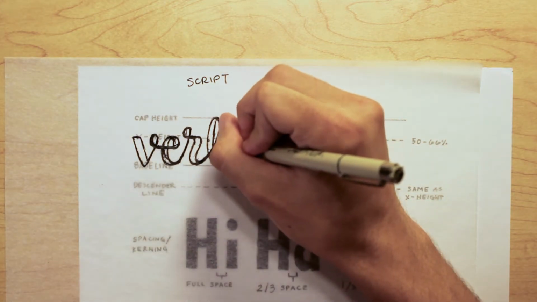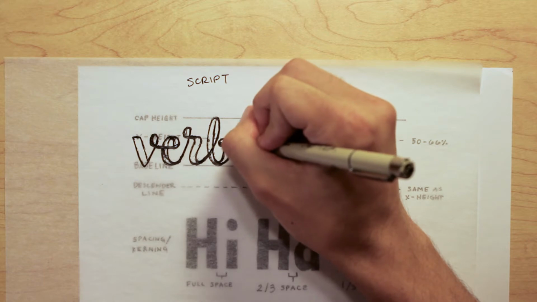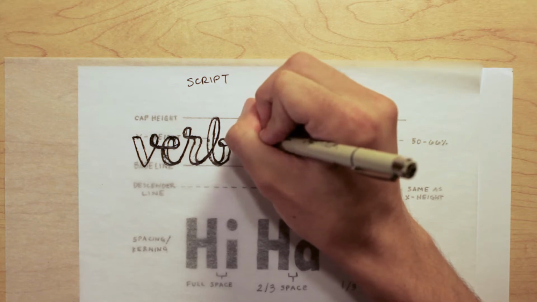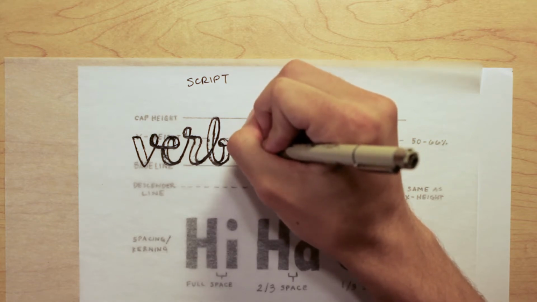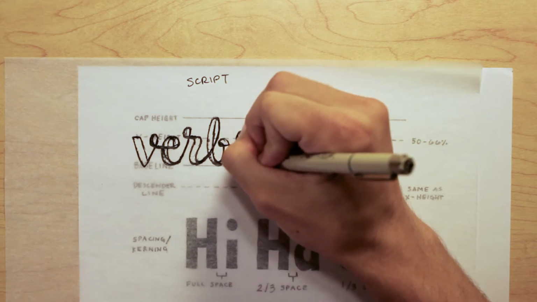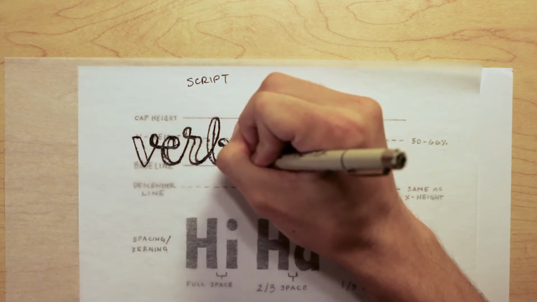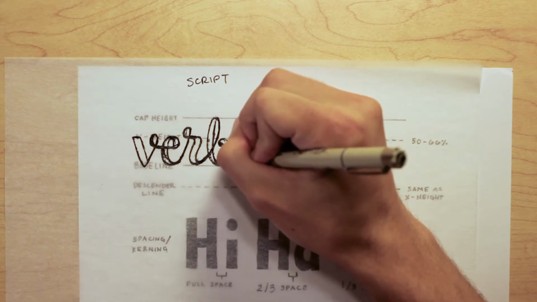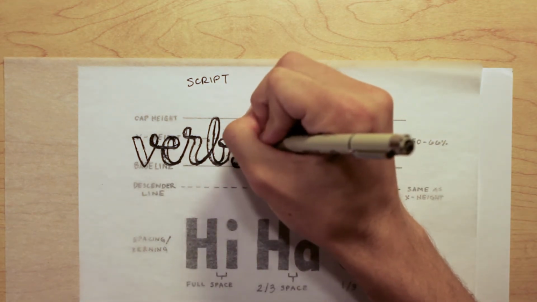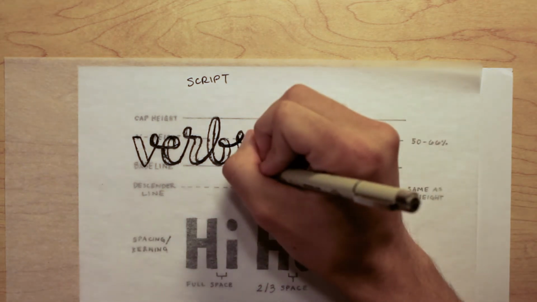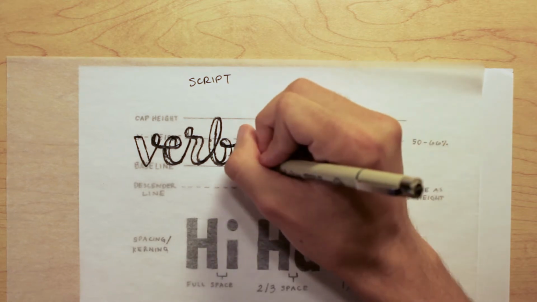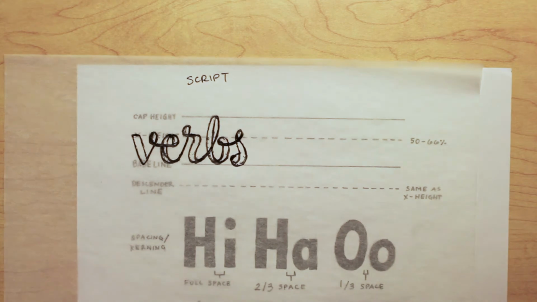S, similar to the R, it loops back around, but the loop goes a little bit above that X height and then comes back and creates a curved stem, and then overshoots that baseline a little bit. And from here, let's finish up that upstroke. So there's the S, but from there you can then take that S and loop it around to go into the G. Let's move this over.